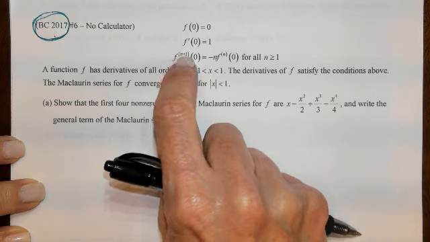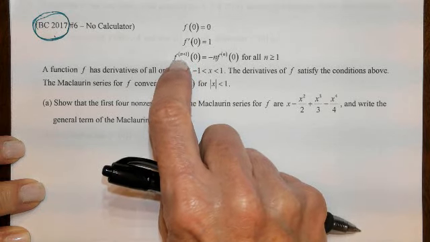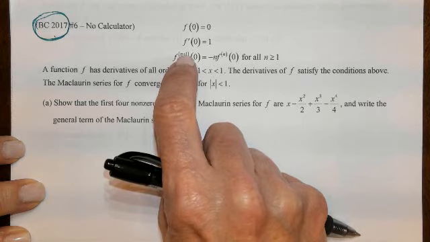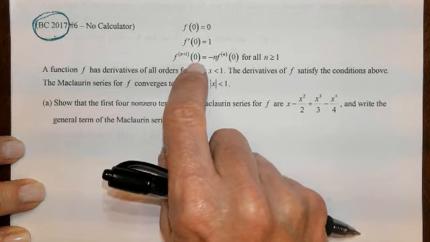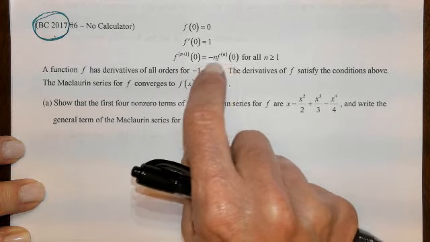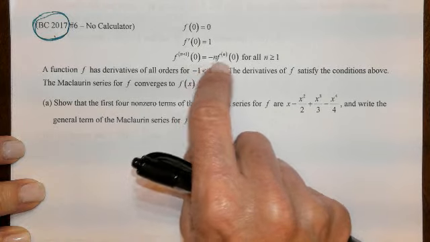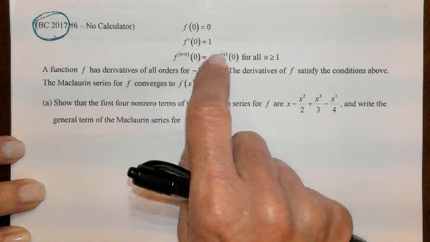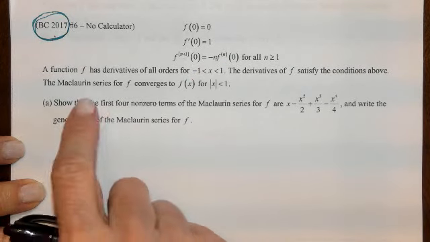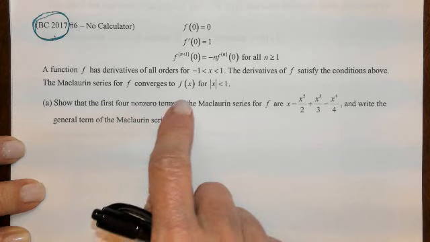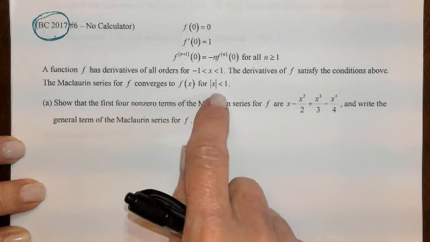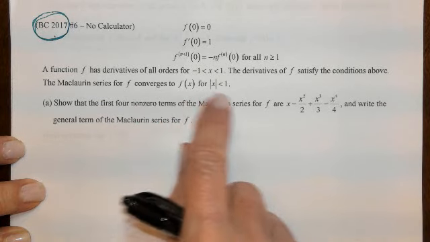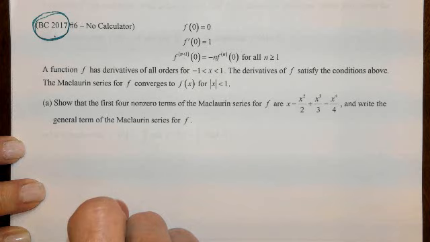So the n plus 1 derivative of f at 0 is given by this equation. Okay? The Maclaurin series for f converges to f of x for those values of x. Okay, so they're giving you the interval of convergence for f there.